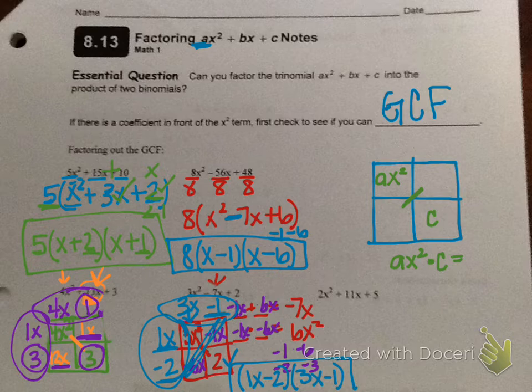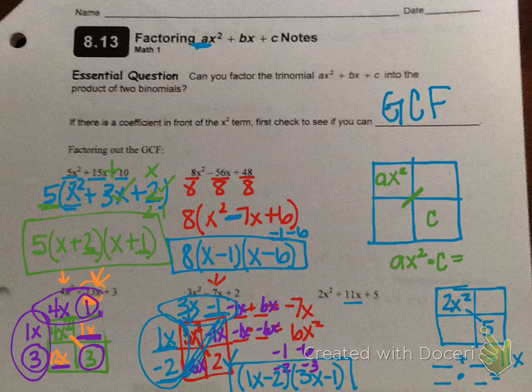Alright, and the last one here. We have 2x squared and 5, which means blank plus blank equals 11x, and blank times blank equals 2x times 5 is 10x squared. So we get 10x times 1x, 10x plus 1x.